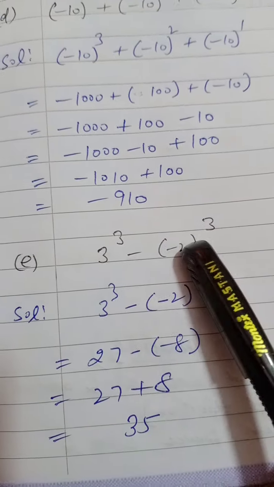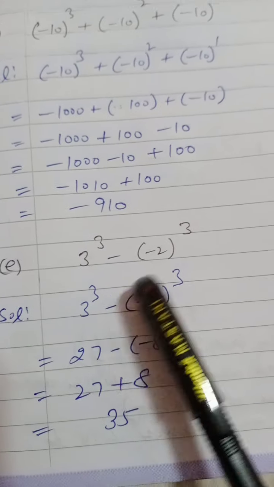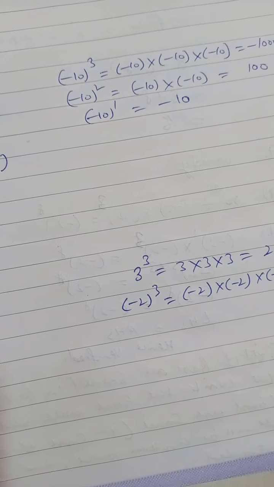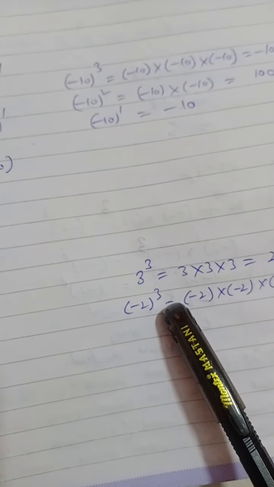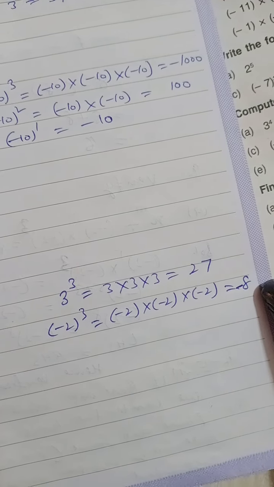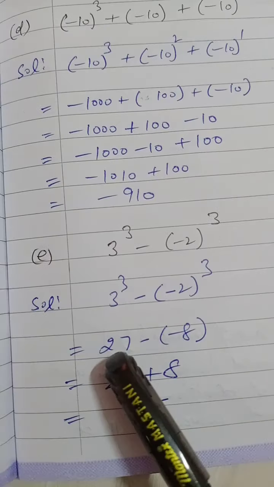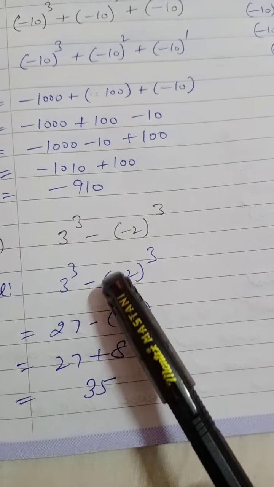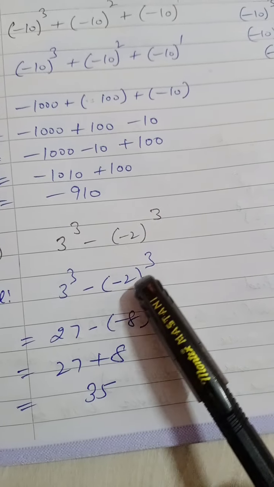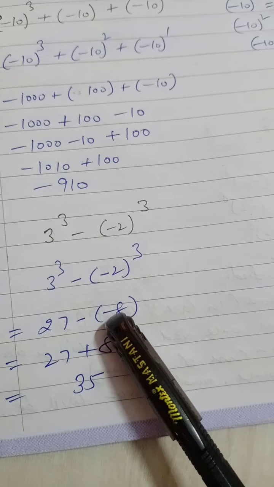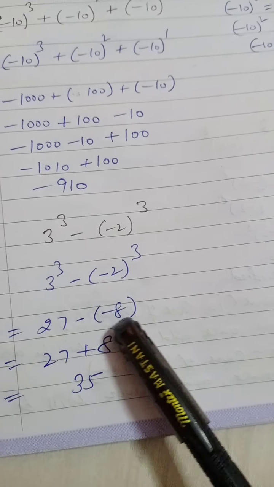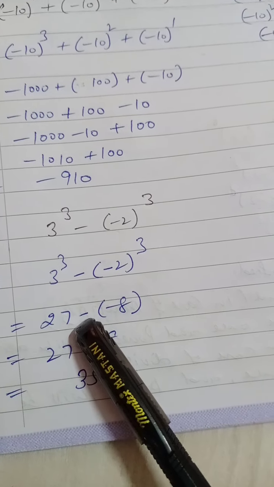See this also, in the E part, 3 raised to the power 3 I have calculated here, it will be 27, and then minus 2 raised to the power 3, it will be minus 8. Then I replaced here, it is 27 minus, and minus 2 raised to the power 3 is minus 8. I have written minus 8 inside the bracket because a minus sign is already there.